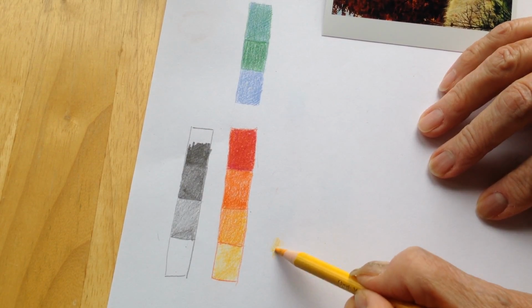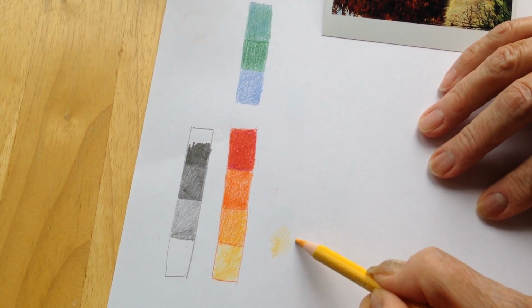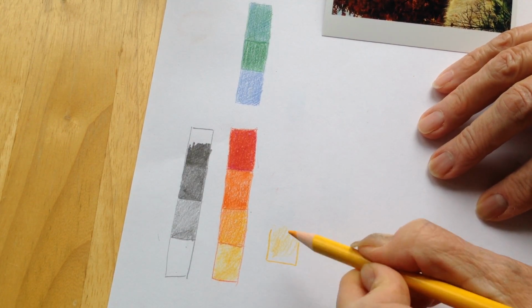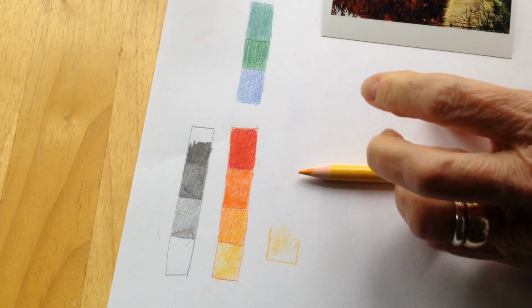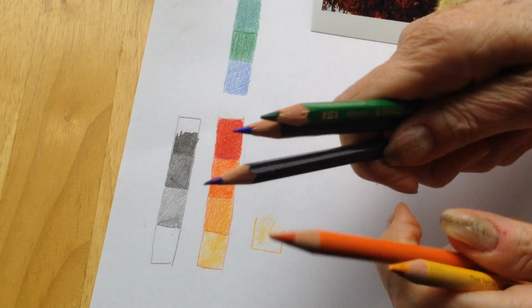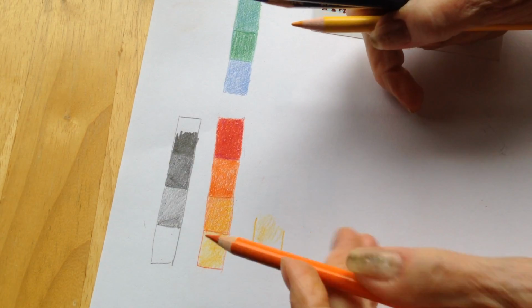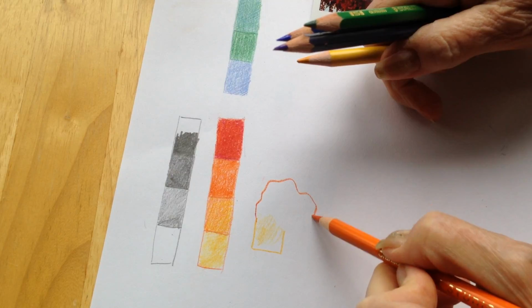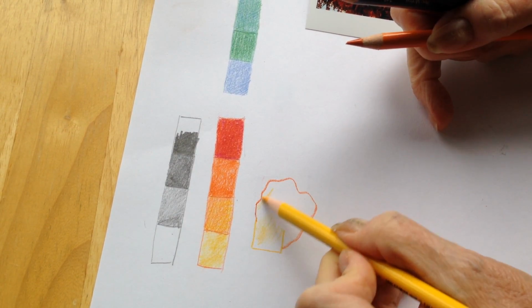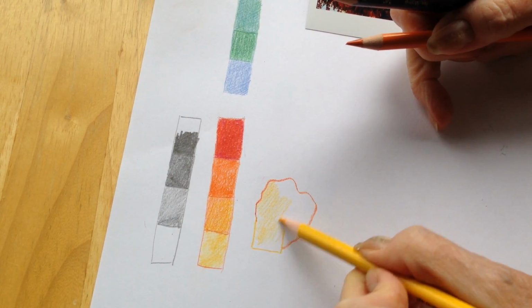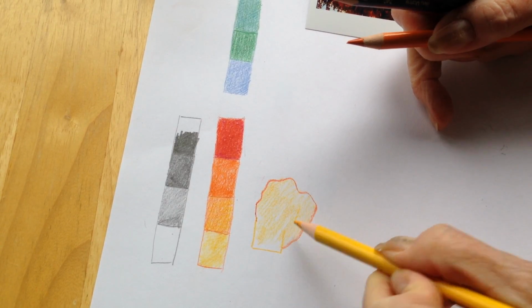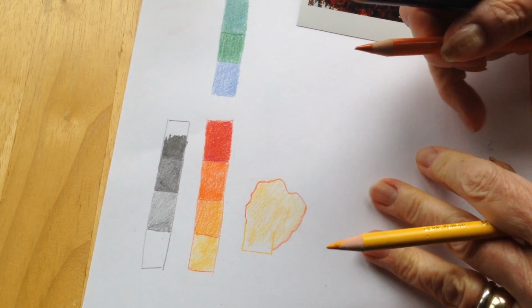For instance, I'm going to put some yellow down here. I'm just going to do a blob. I'm not going to draw. If I were to draw a line, let's do it that way first. If I were to draw a line, I'm going to put my pencils in my hand here so I can grab them. If I were to make a shape and then color that in, it's a lovely shape, I have to admit, but it's very defined. And maybe I don't want to see that edge.